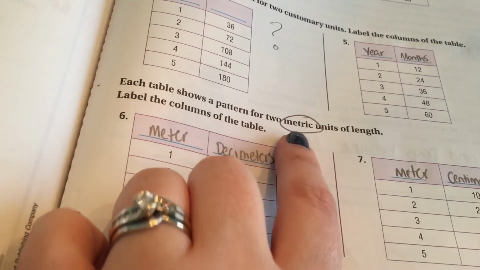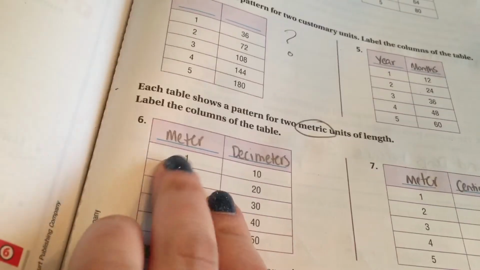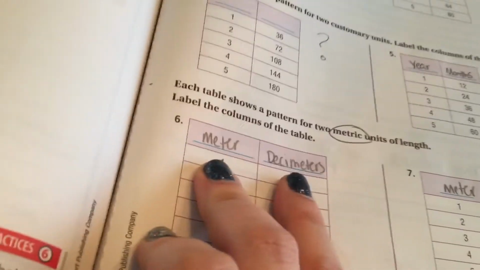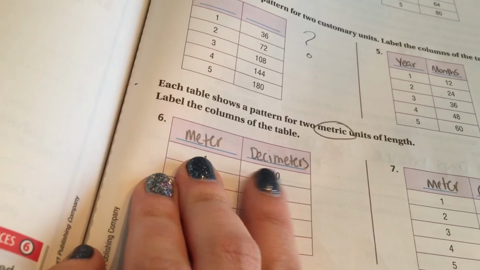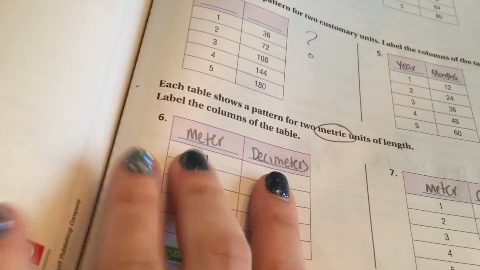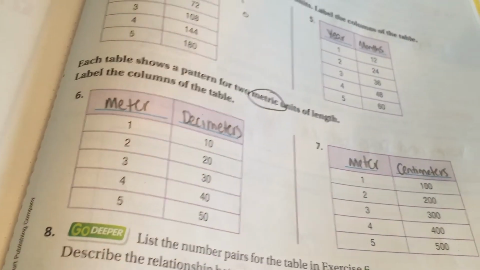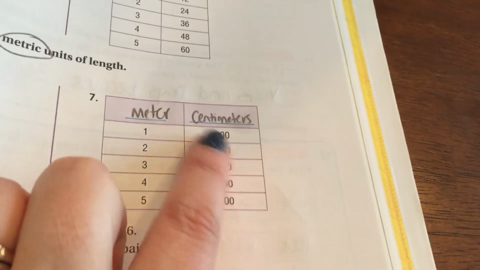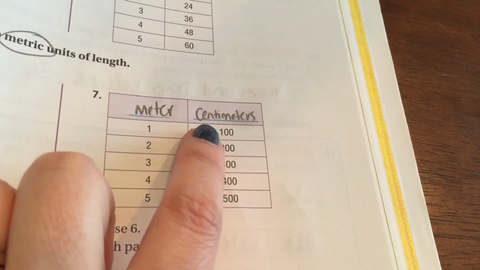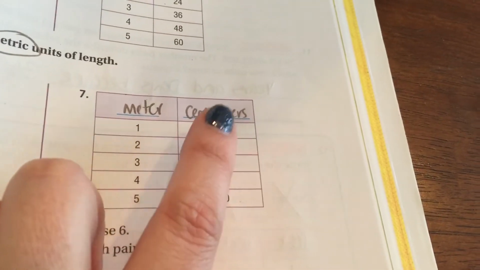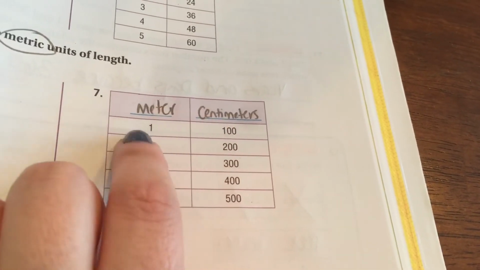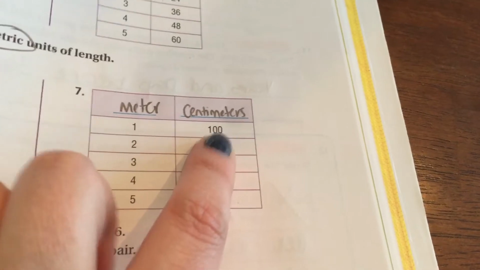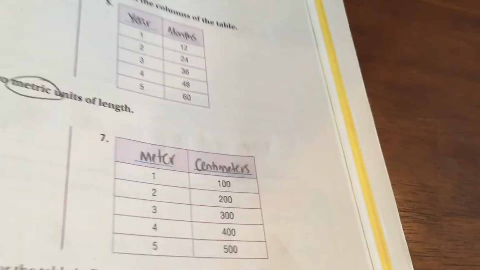Because of the way the metric system works, you could have used liters. You could have said liters and deciliters, or milliliters and deciliters. I mean, you could have done all kinds of different things for this one. And the same thing with this one over here. The 1 to 100 ratio is the unit to the centi. But you could have also done like a kilometer and a meter. Like that would have worked too, or grams or liters. Like I said, there are tons of different answers for these ones.